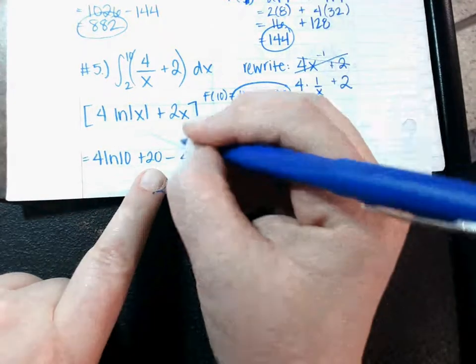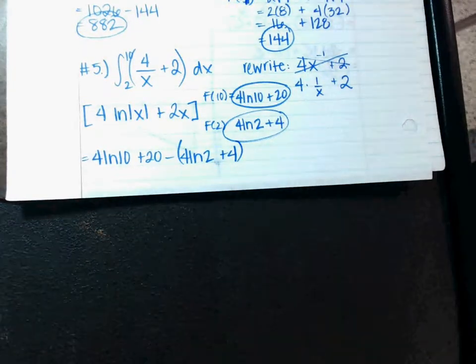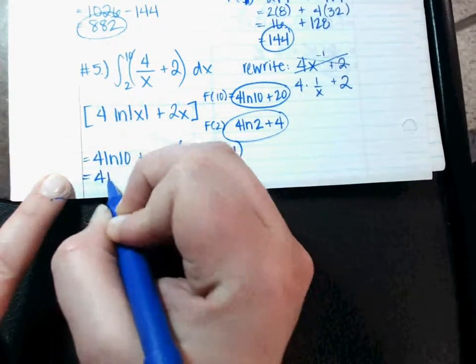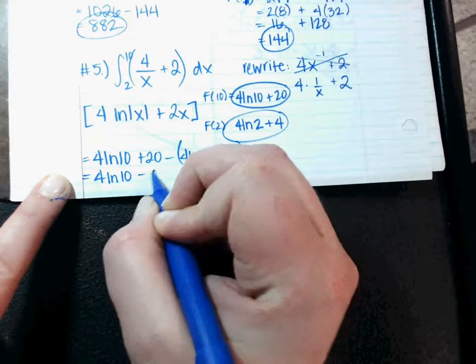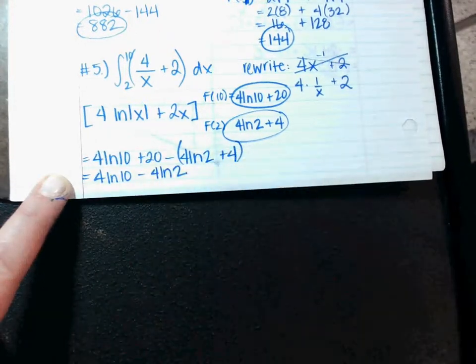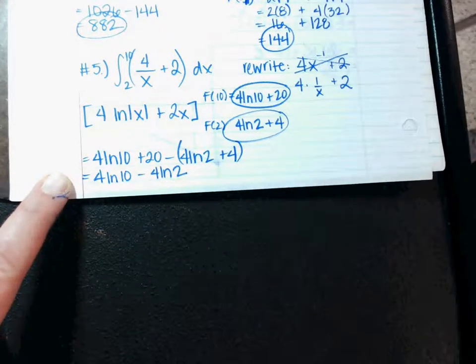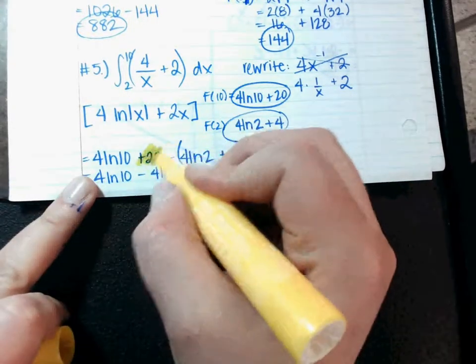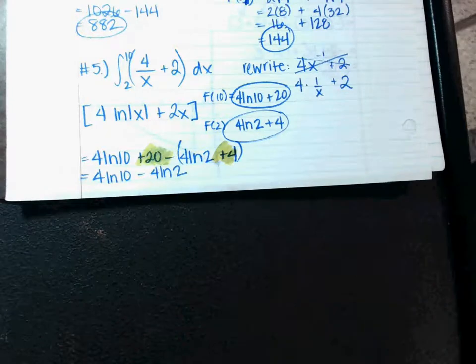Yep, so I need to put parentheses here. You're not just subtracting the ln, you're subtracting the plus 4 as well. So you need to make sure you put those parentheses or distribute it in your head and give them both a minus. Okay, now from here, I have 4 ln 10 minus 4 ln 2. And then what about the 20 and then minus the 4? Okay, that's going to be a 16 left over from these two guys.